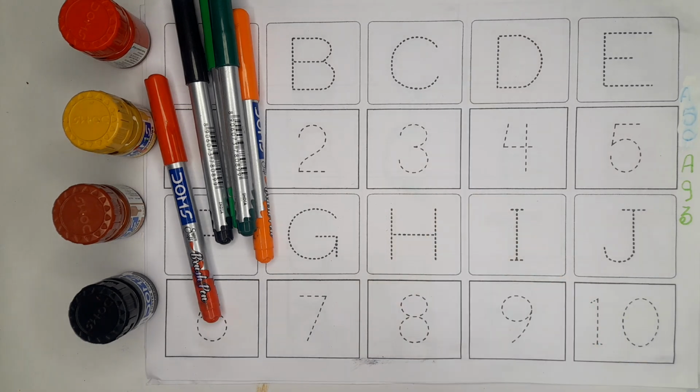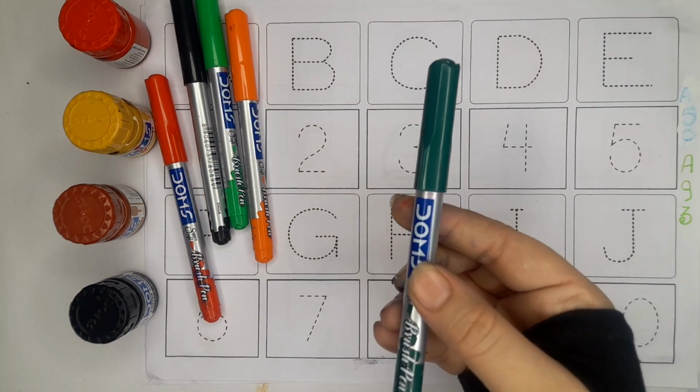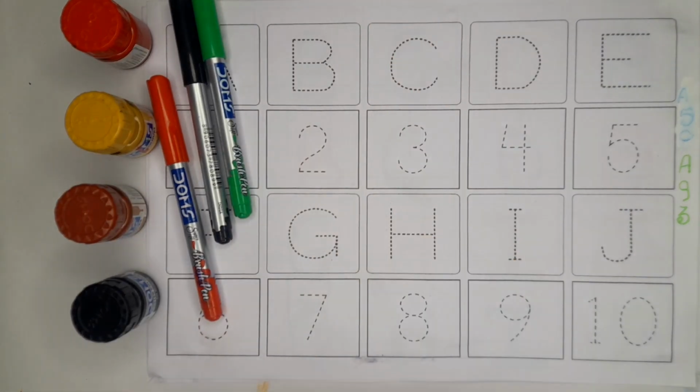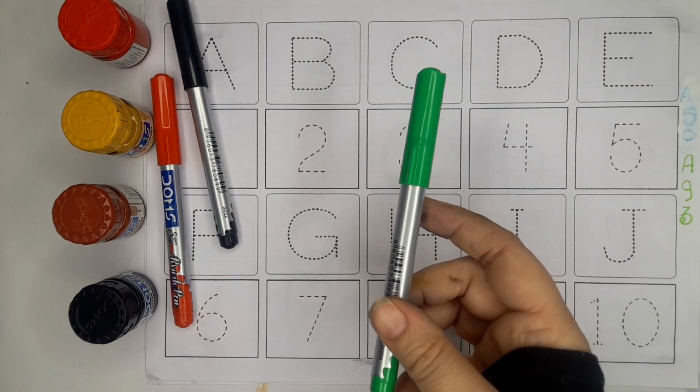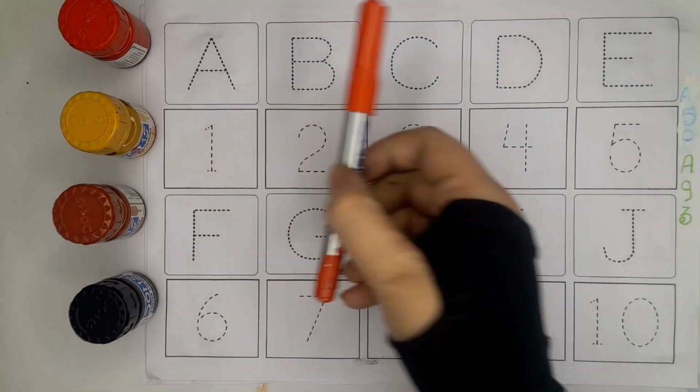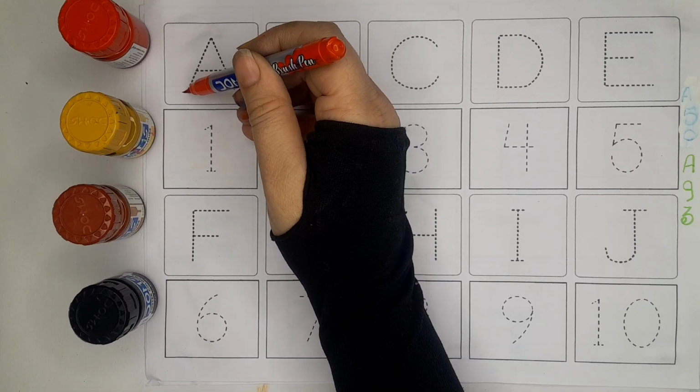Purple color, purple color. Dark green color, dark green color. Orange color, orange color. Light green color, light green color. Black color, black color. Red color, red color.